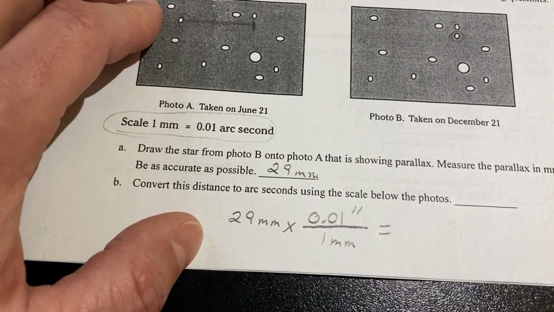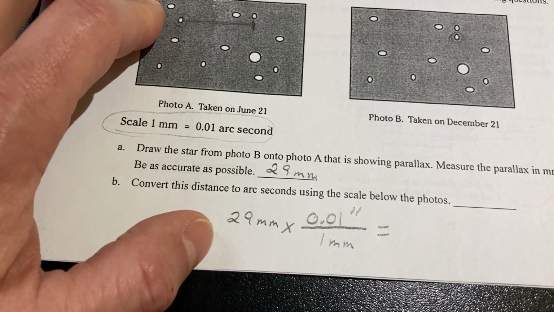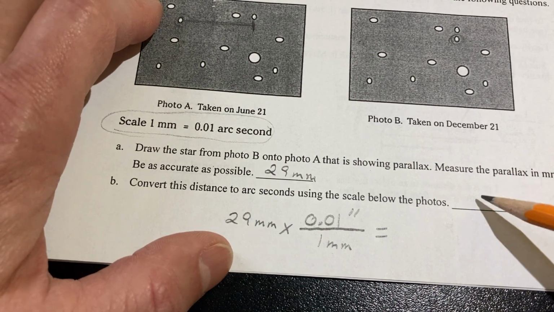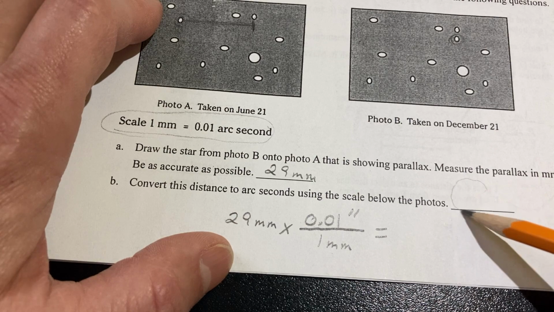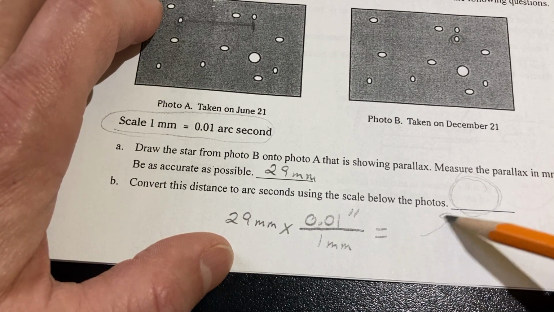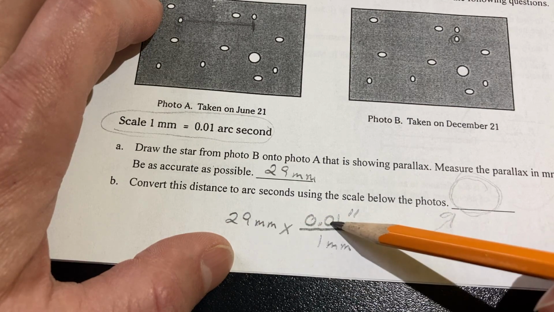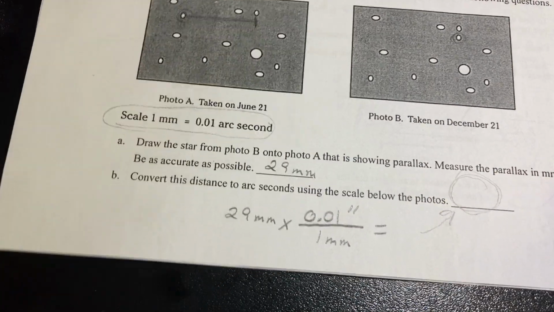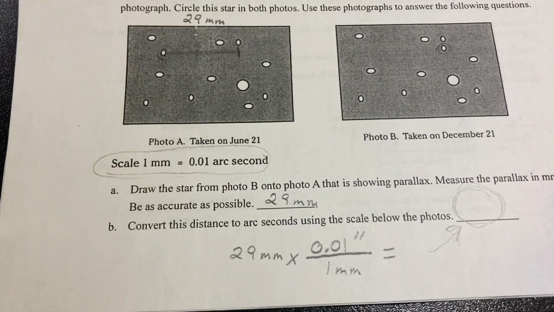Somebody do that, see what you get. What did you get on your calculator? Figure that out, and that is what you're going to write right here. That's your distance in arc seconds, whatever you get here. So you multiply by that, and divide by 1, which is no different than doing nothing. That's seconds of arc.